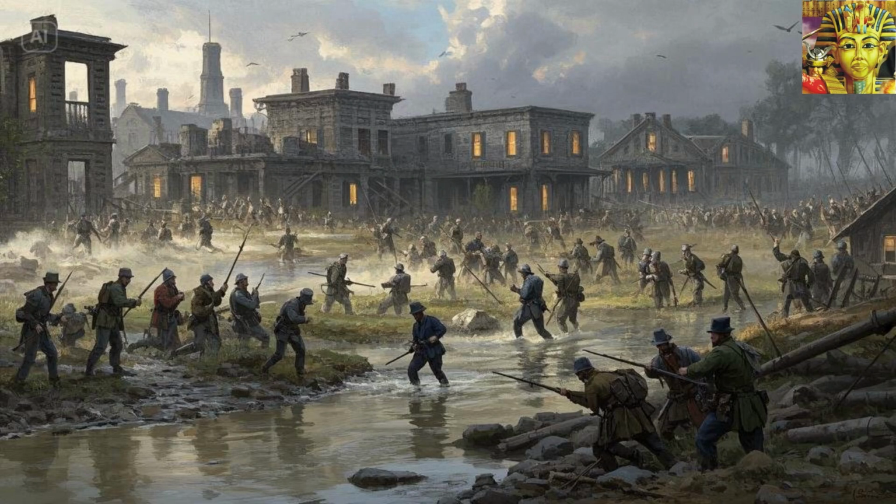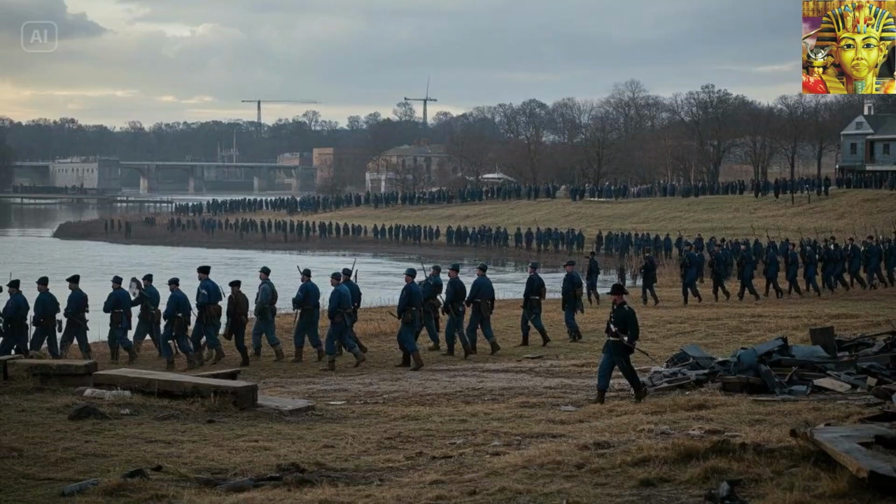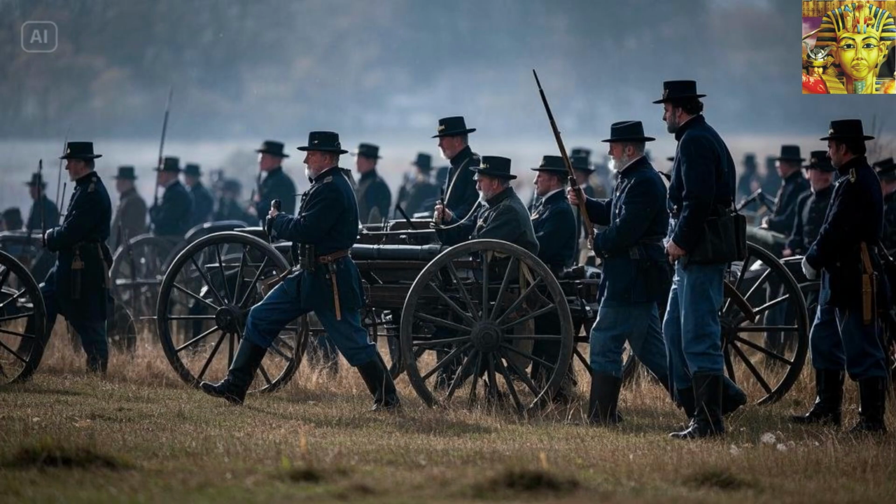Military strategy and leadership. Union leadership and the fall of Burnside. One of the most immediate and significant long-term effects of the Battle of Fredericksburg was its impact on Union leadership. The disastrous outcome of the battle led to a crisis of confidence in Major General Ambrose Burnside's ability to command the Army of the Potomac.